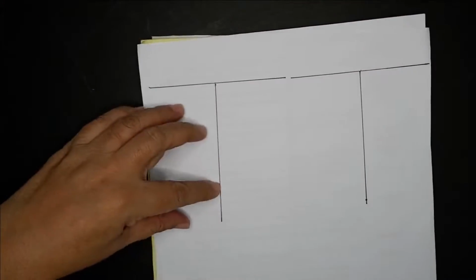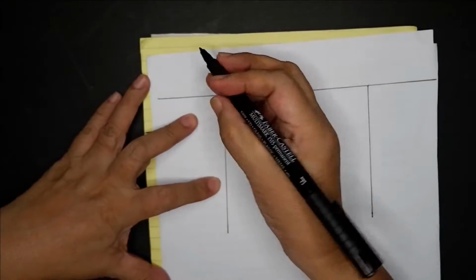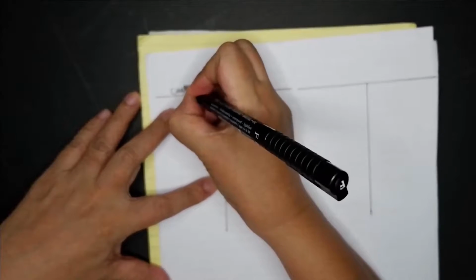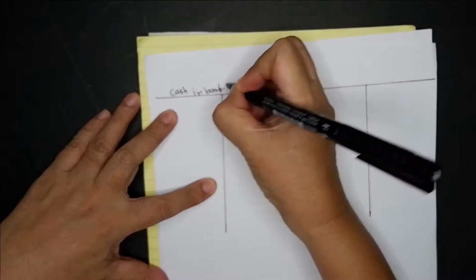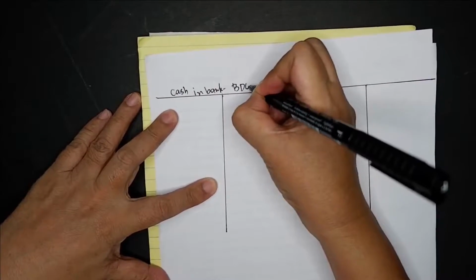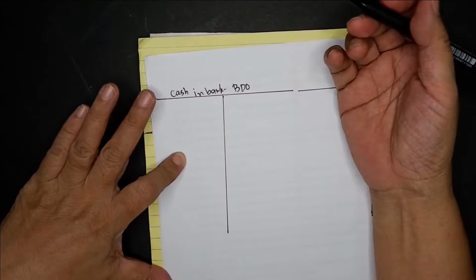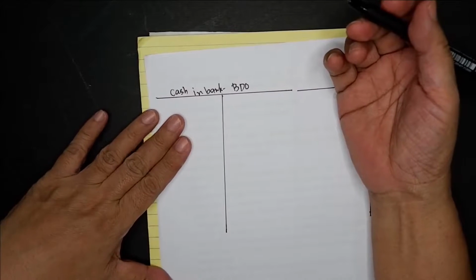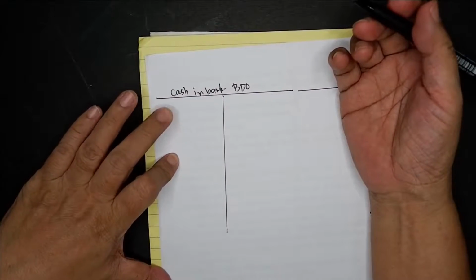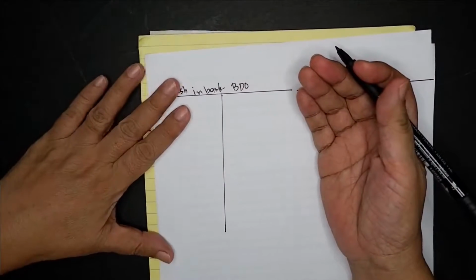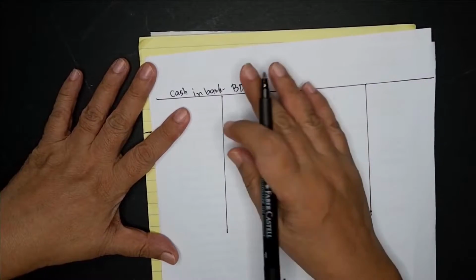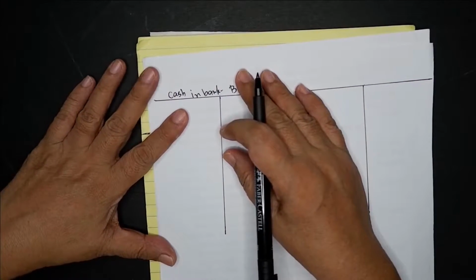Okay, so let us have an example here. Say this is our ledger, cash in bank, BDO. What are the transactions that we usually record in this T account? On the debit side, every time we have a deposit, we're going to have an entry.